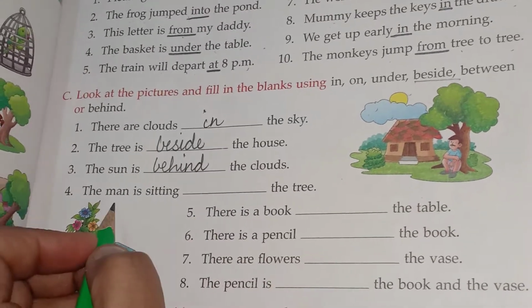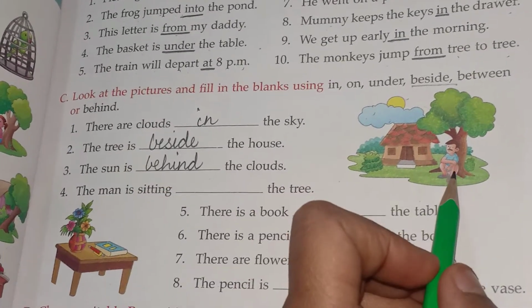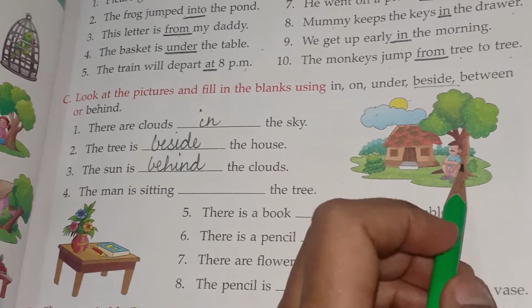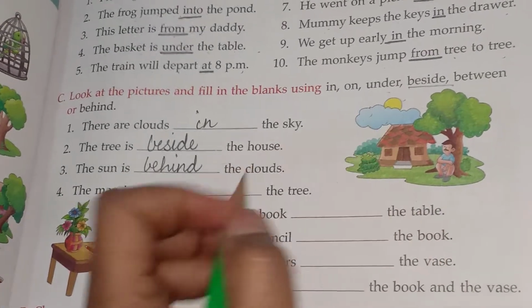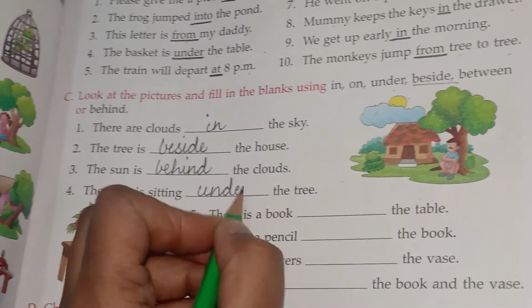Now coming to the fourth sentence, the man is sitting dash the tree. Now where is the man sitting in relation to the tree? Below, under. So we will use the preposition under. U-N-D-E-R, under. Is that clear?